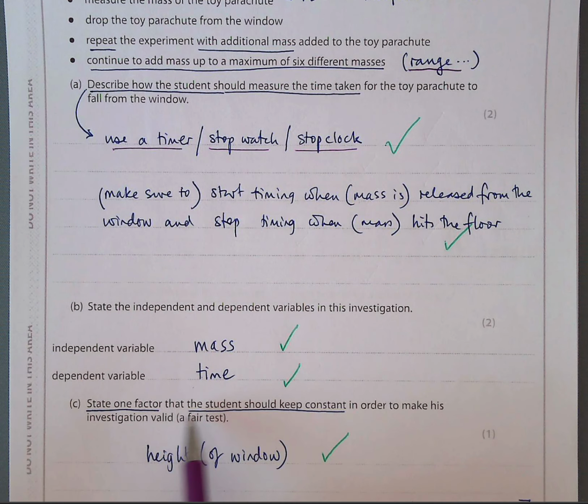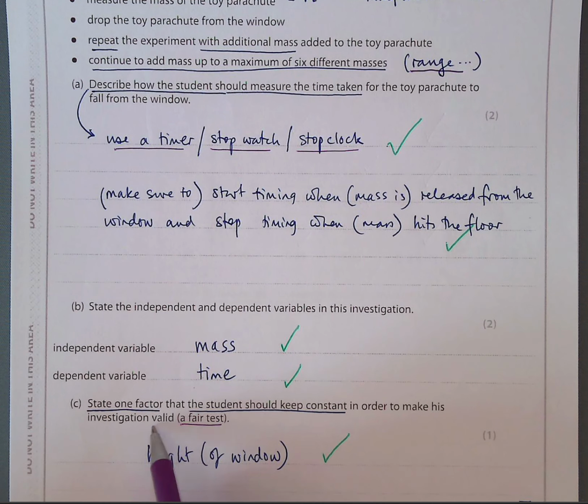State one factor that students should keep constant in order to make this investigation valid. We call that a fair test. So valid means scientifically fair, that you're not changing more than one thing at a time. So the height of the window would be one way you can put it. You're doing it from the same window each time.